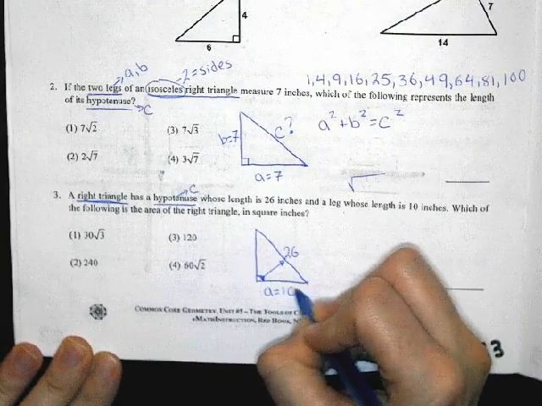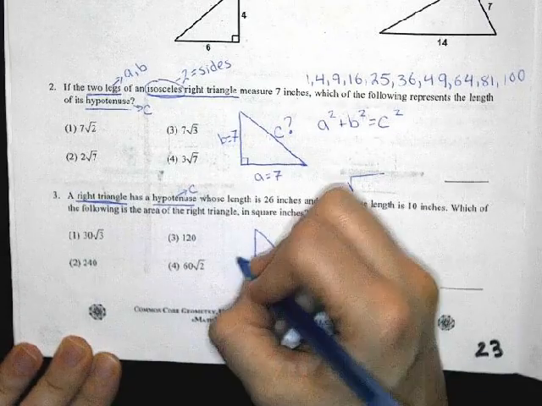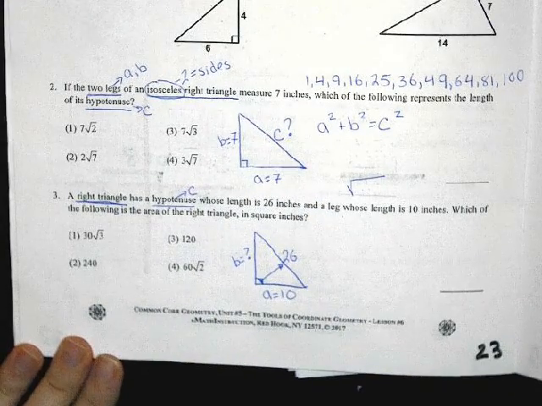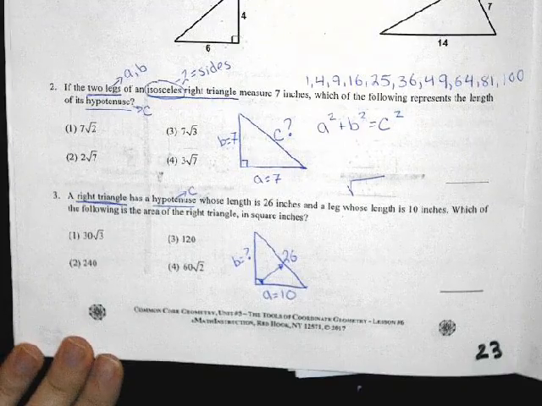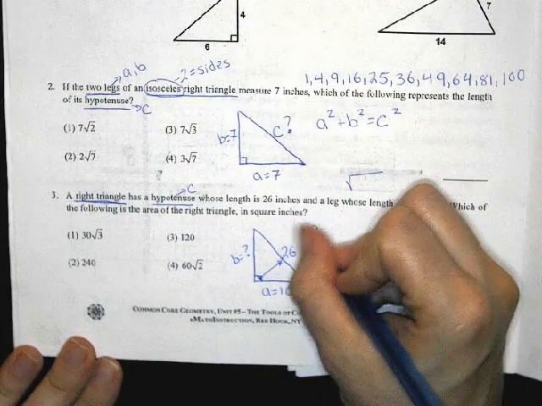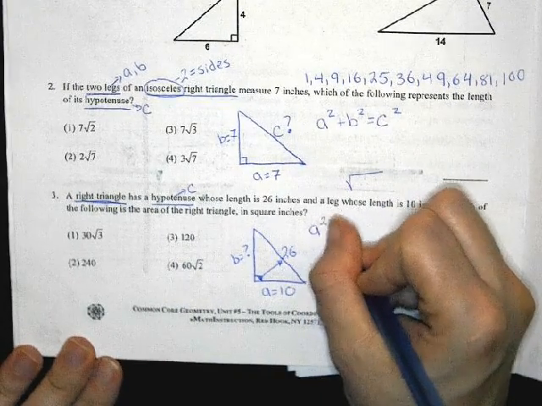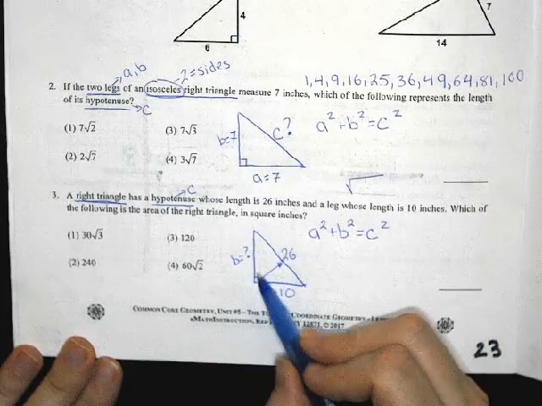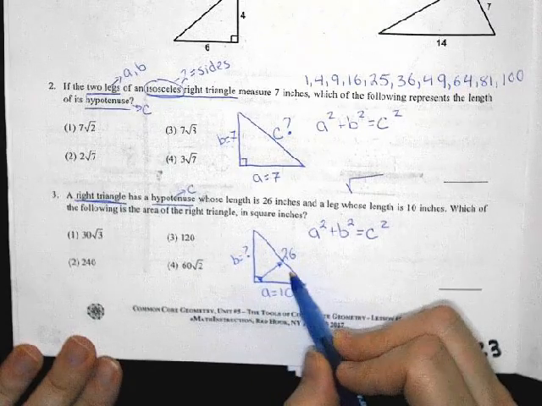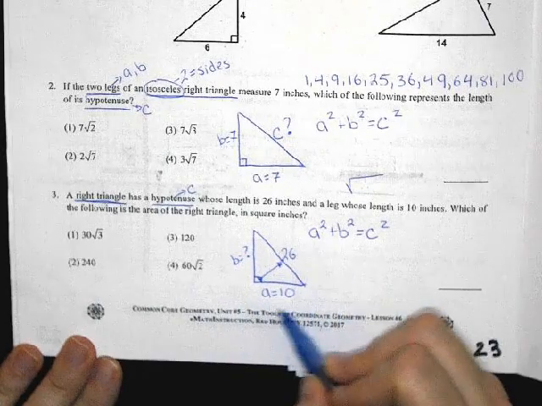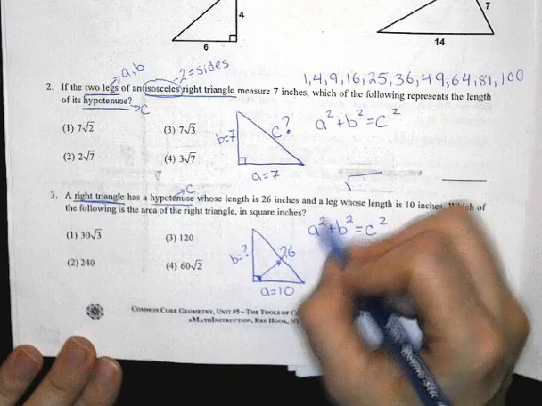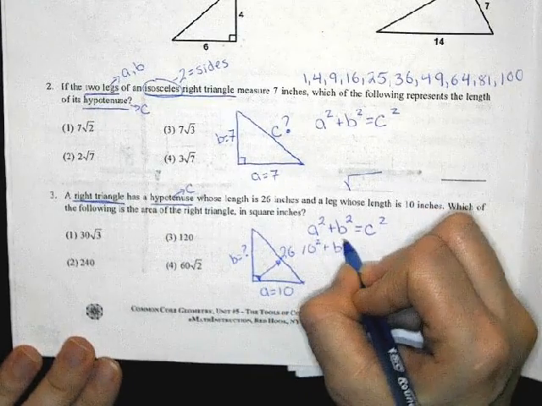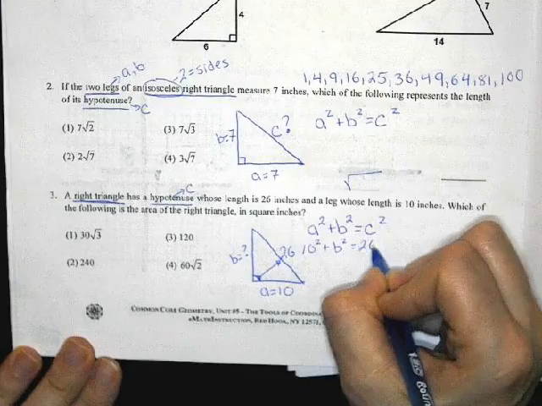I know what A is. Now I need to figure out what B is. This one's just slightly different. I'm still going to use the Pythagorean theorem, and I know to use it because it's a right triangle. That's when I'm able to use a squared plus b squared equals c squared, because we're talking about the side measurements. So when I plug this in, I get 10 squared plus b squared equals 26 squared.